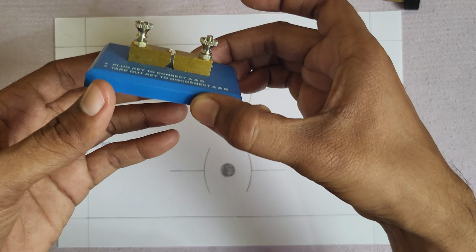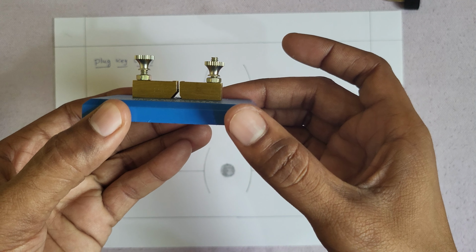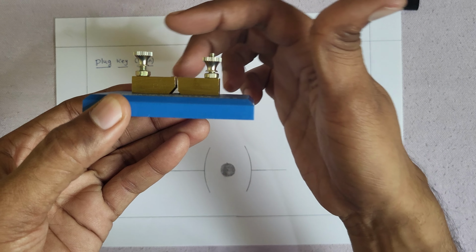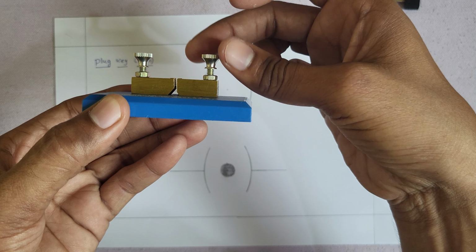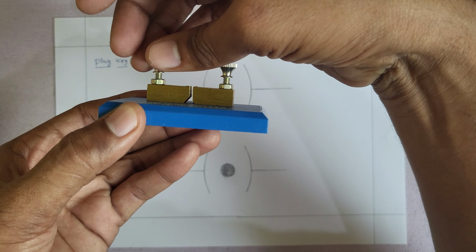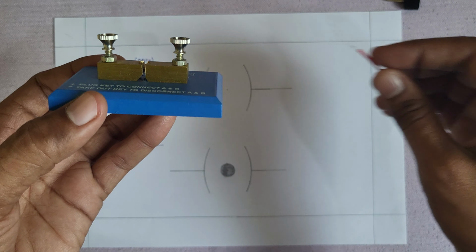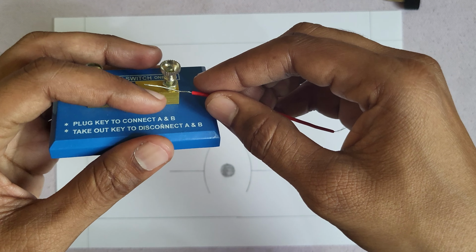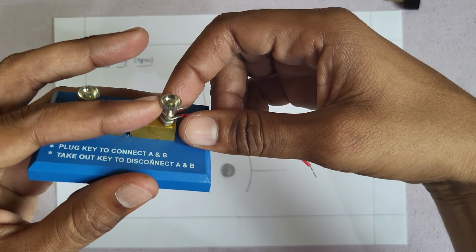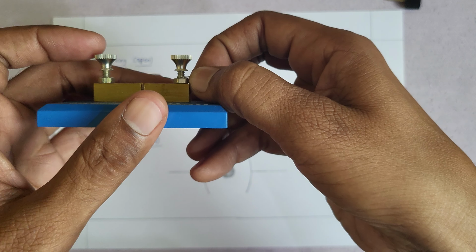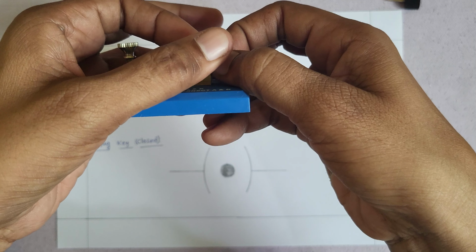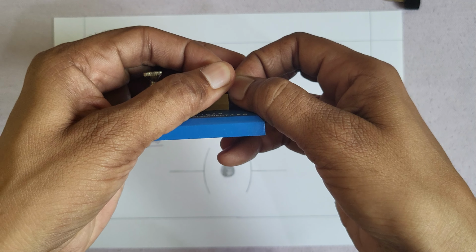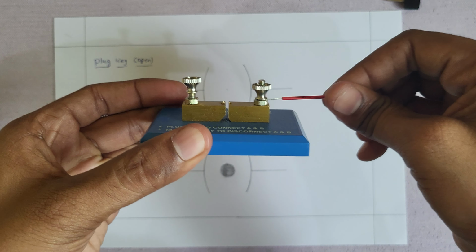See now, if you look at this one, this is a threaded part. This one is opened, this one is closed. If you just wind it up, it will come up. Here we have to place the wire like this. Like this we can place the wire and we can tighten it. If we tighten it, what happens? The wire will settle there. Okay, it will sit straight.